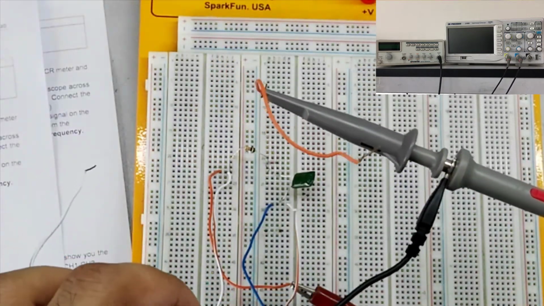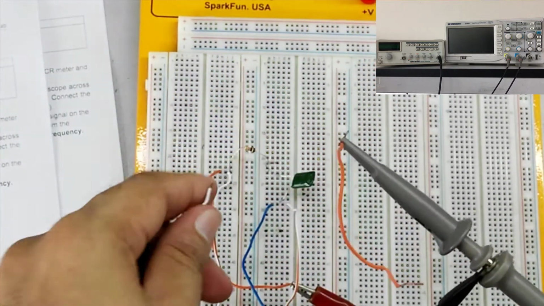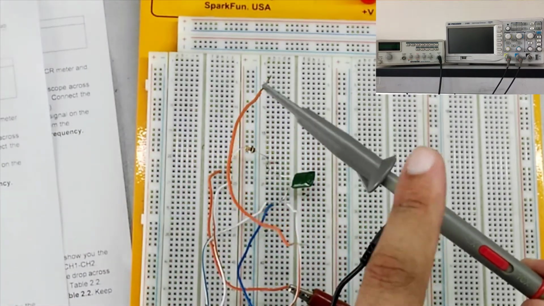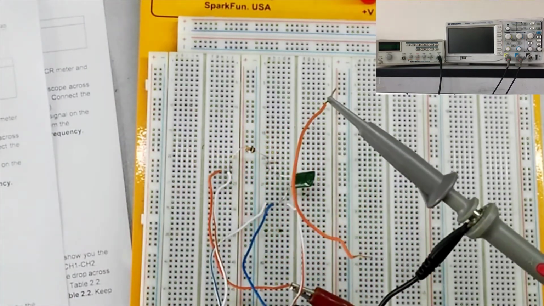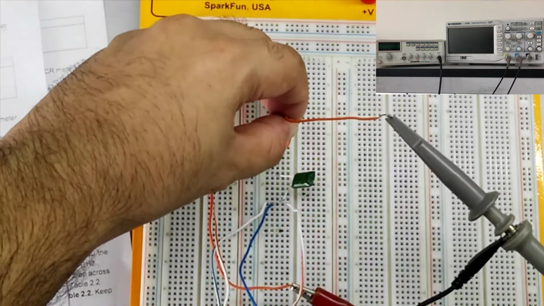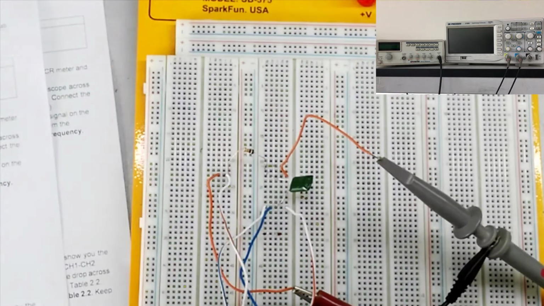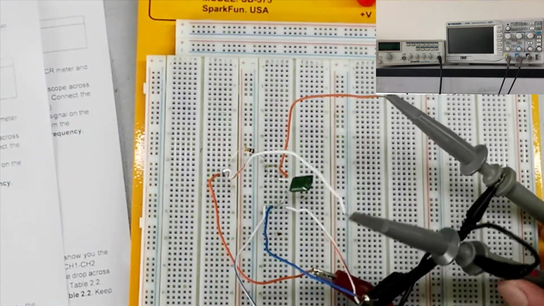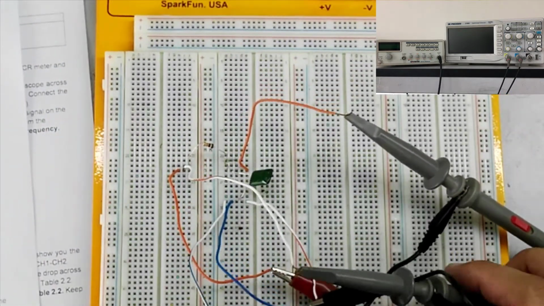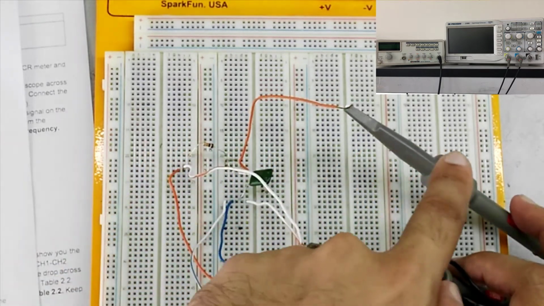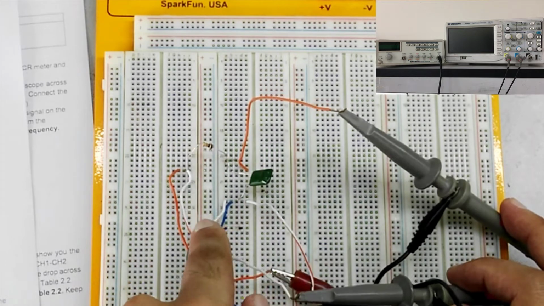Similarly, for channel 2, the black wire always goes to the ground, which is the node 0, and the positive part of the probe should go to node B, which is this node. So channel 1 is attached to node A and channel 2 is attached to node B.